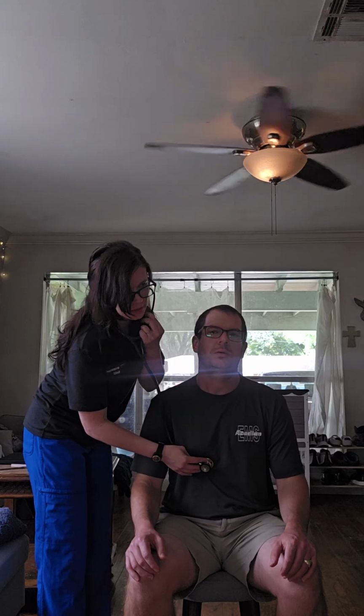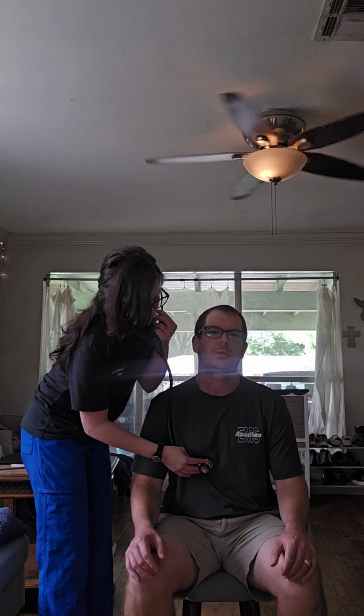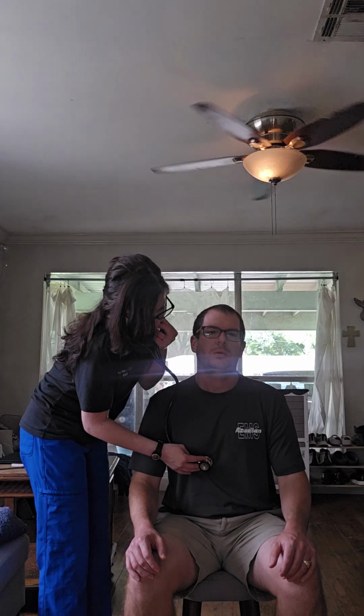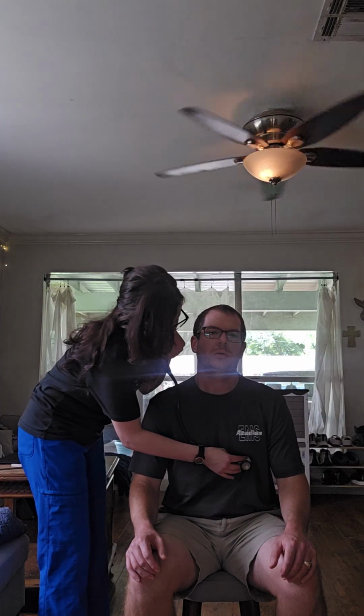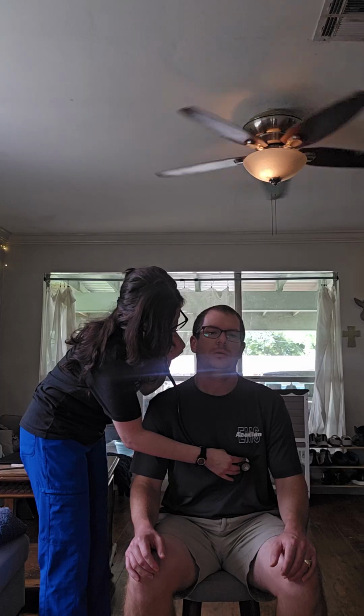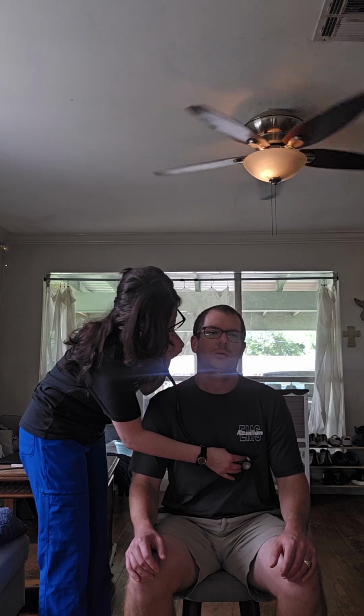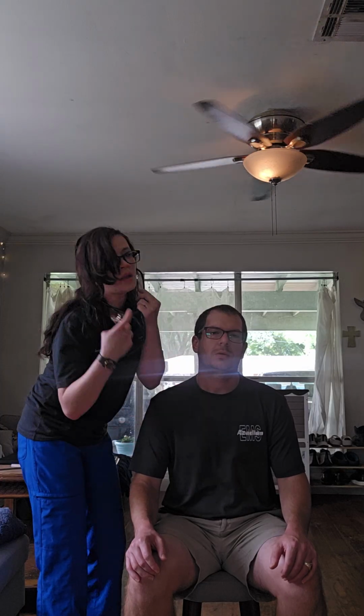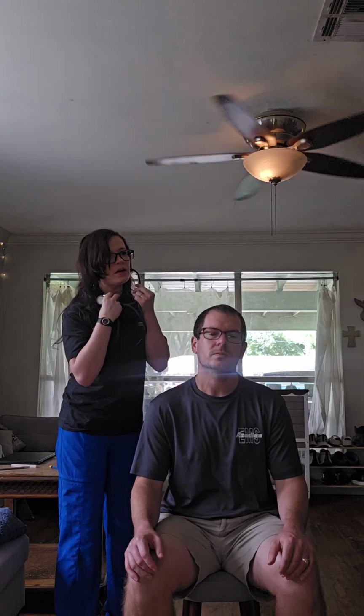I want to make sure to listen to each full breath. Again, moving systematically, picturing the anatomy of the lungs, making sure to listen to each lobe.